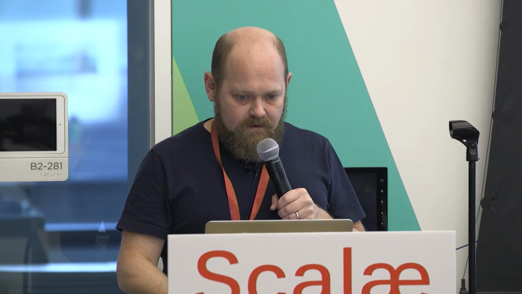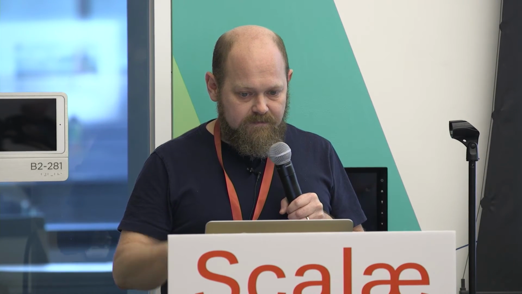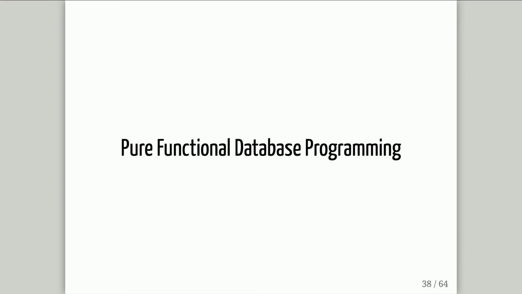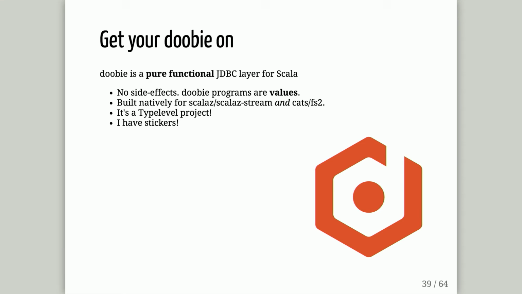All right, so let's talk about database programming. Let's talk about doobie. Doobie is a pure functional database layer for Scala, or in particular a JDBC layer. It's very specific to JDBC. There are no side effects. Doobie programs are values. It's built for Scalaz and for cats as of the most recent milestones.